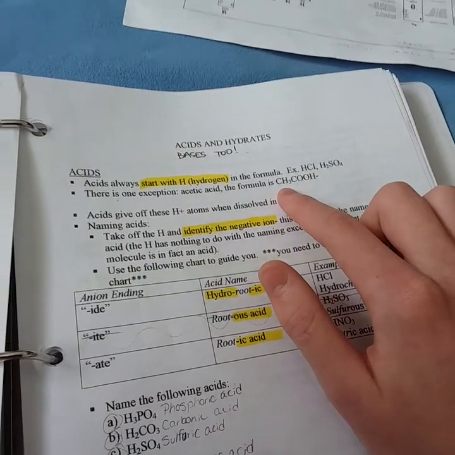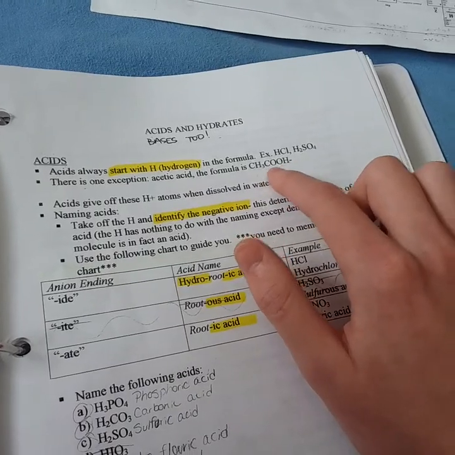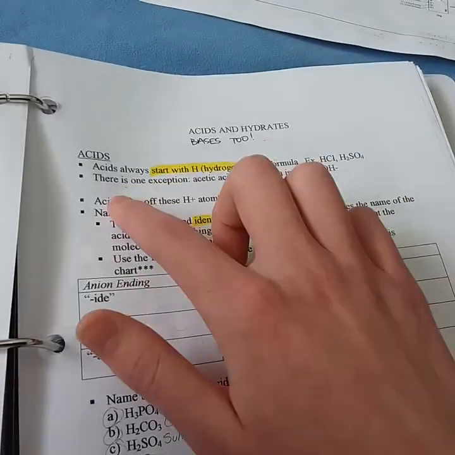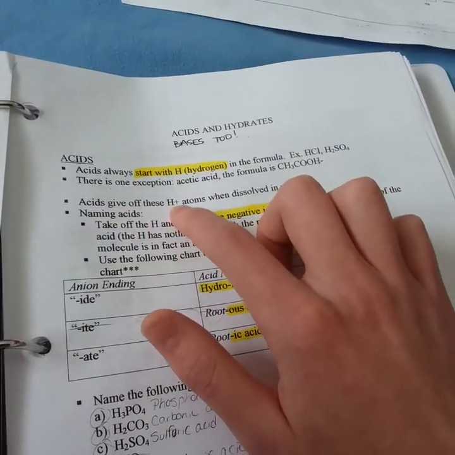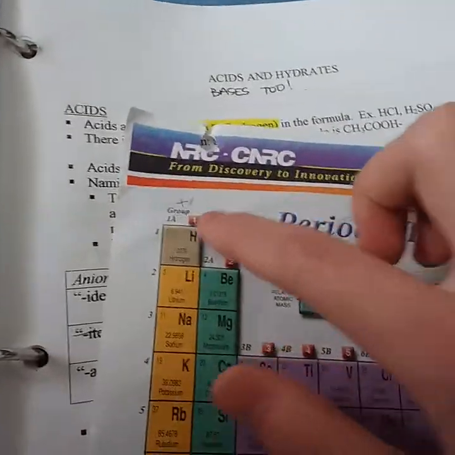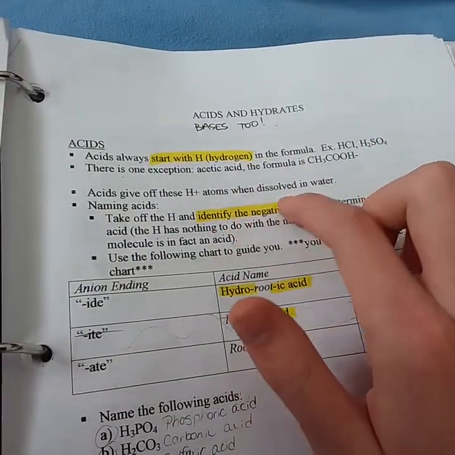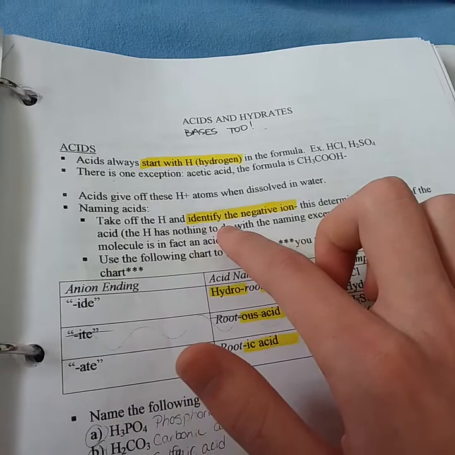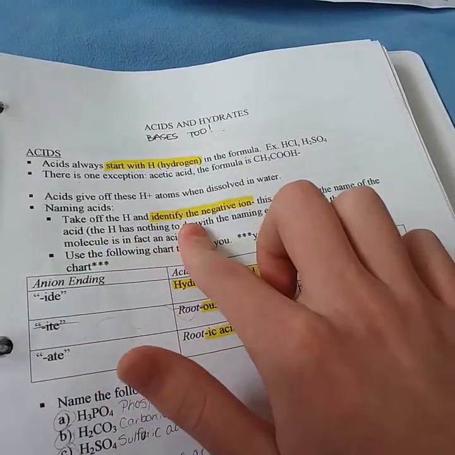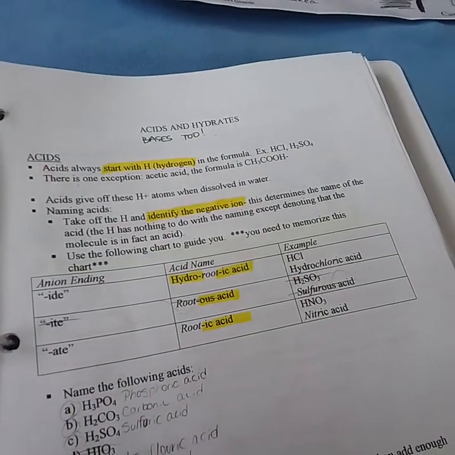carbon, hydrogen. Acids give off these H plus ions. So H plus 1. When dissolved in water, take off the H and identify the negative ion. This determines the name of the acid. The H has nothing to do with the name except meaning that the molecule is in fact an acid.